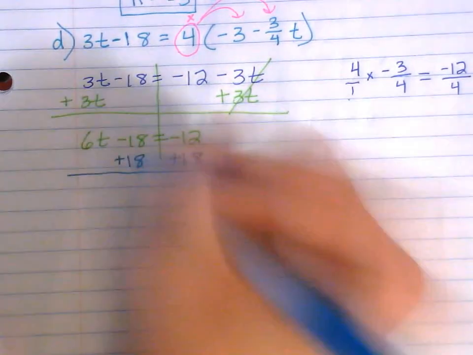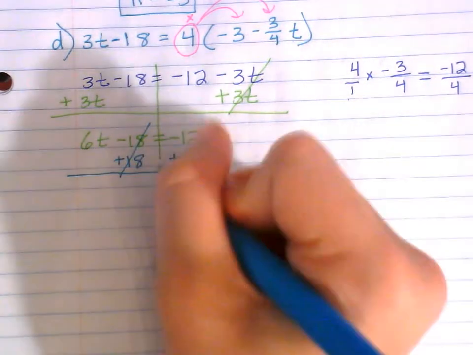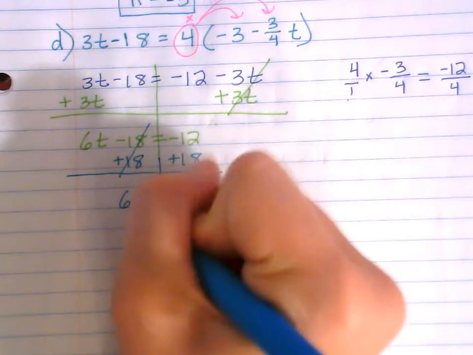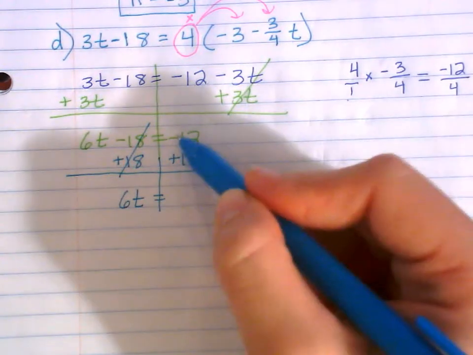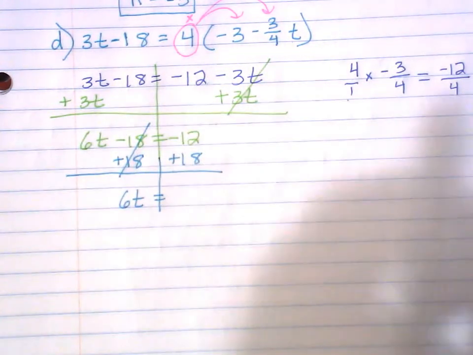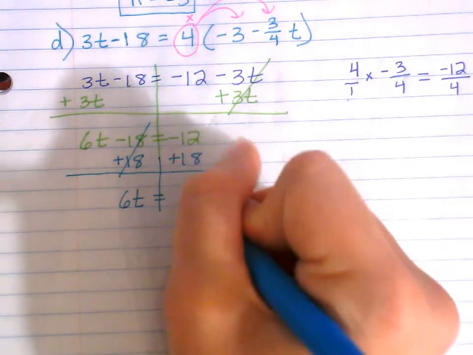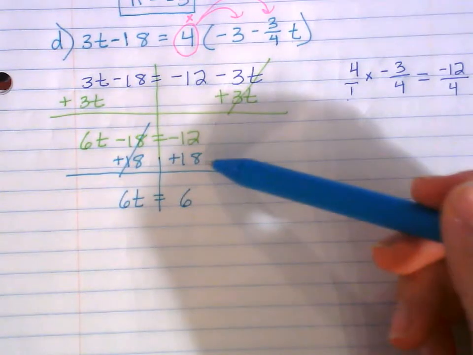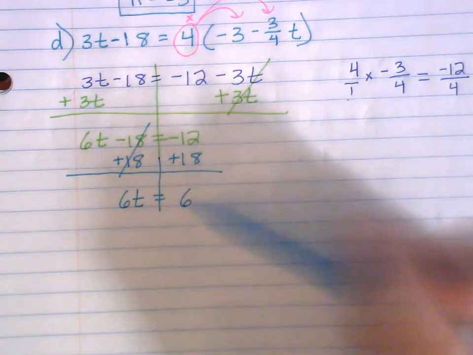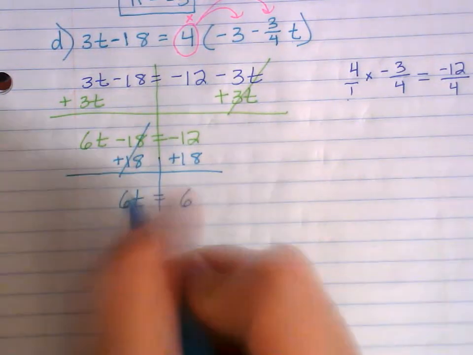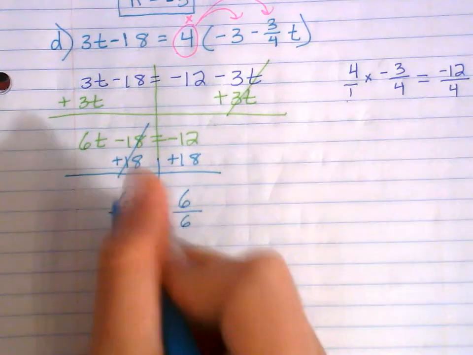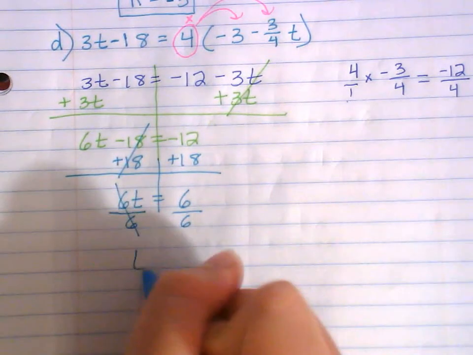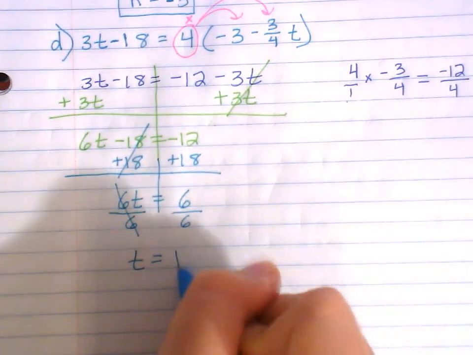Because that negative 18 plus 18 cancels out, so it just leaves us with a 6t on this side. Negative 12 plus 18. Same signs add, different signs, they're different signs, negative and positive, subtract. 18 minus 12 is 6. 18 is bigger than 12 and the 18 is positive, so the answer is positive. 6 times t, so we have to divide since it's being multiplied. 6 divided by 6 is 1, so we just have t.